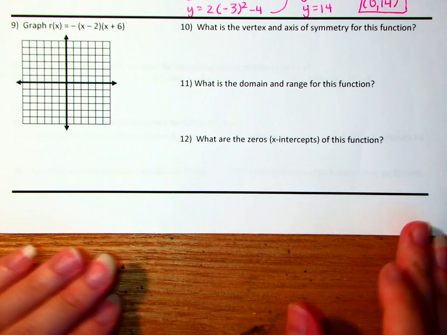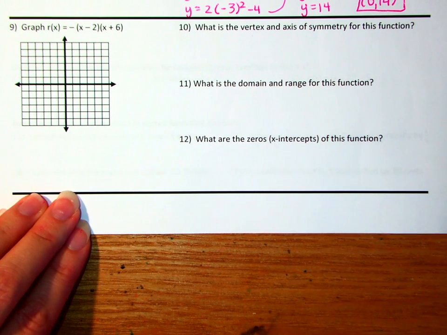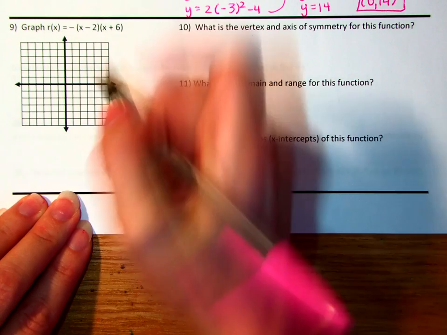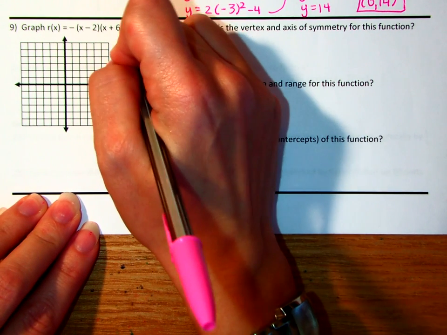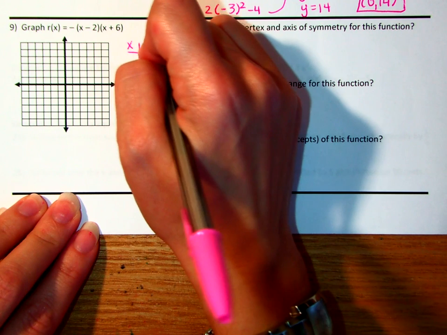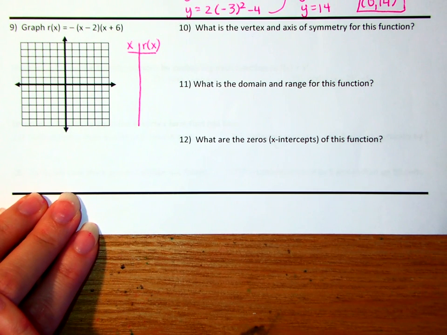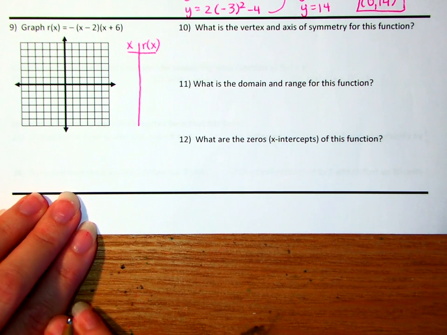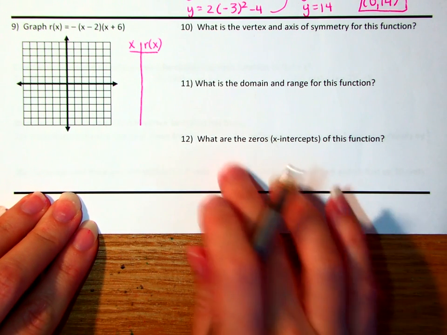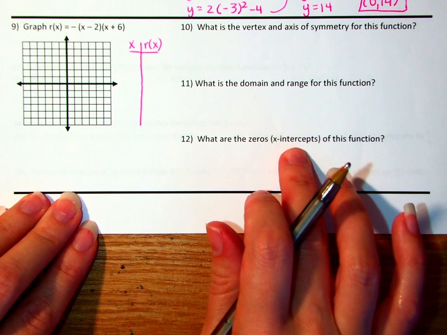This is numbers 9 through 12 on the Unit 1B Quiz Study Guide. So again, we're going to start by graphing this. This time we've been given the equation in intercept form. So we're going to start still with the vertex. There's a little catch though, because we have to find something else before we can find the vertex in this form. We're actually going to start with the x-intercepts for this particular problem.